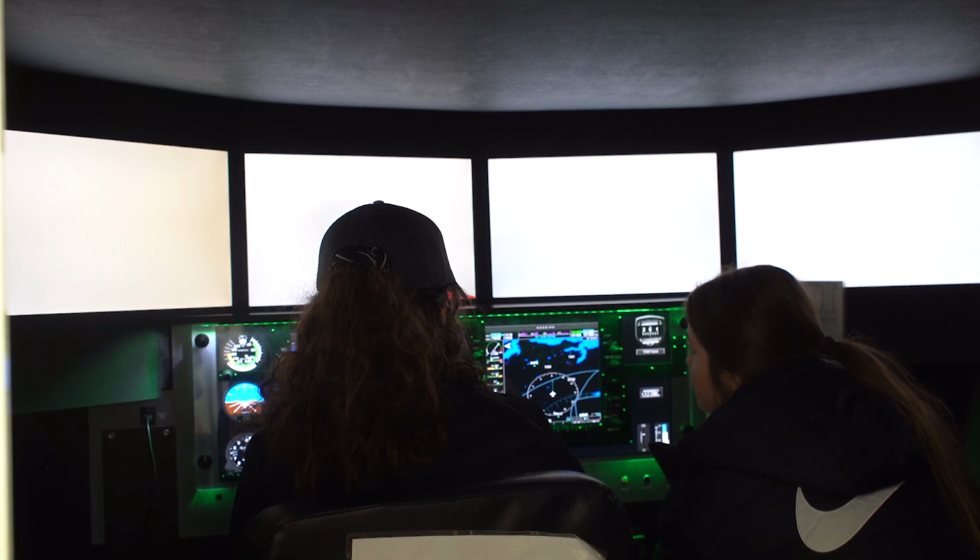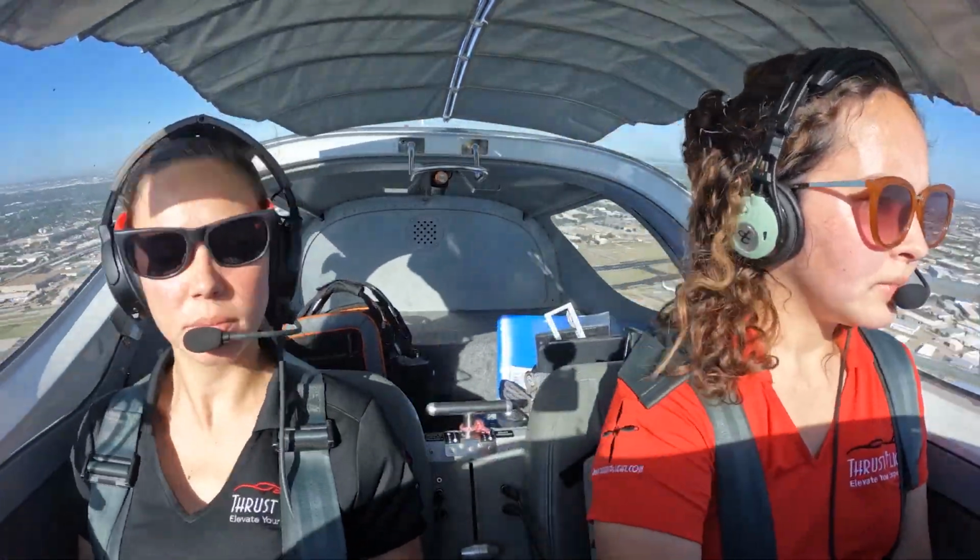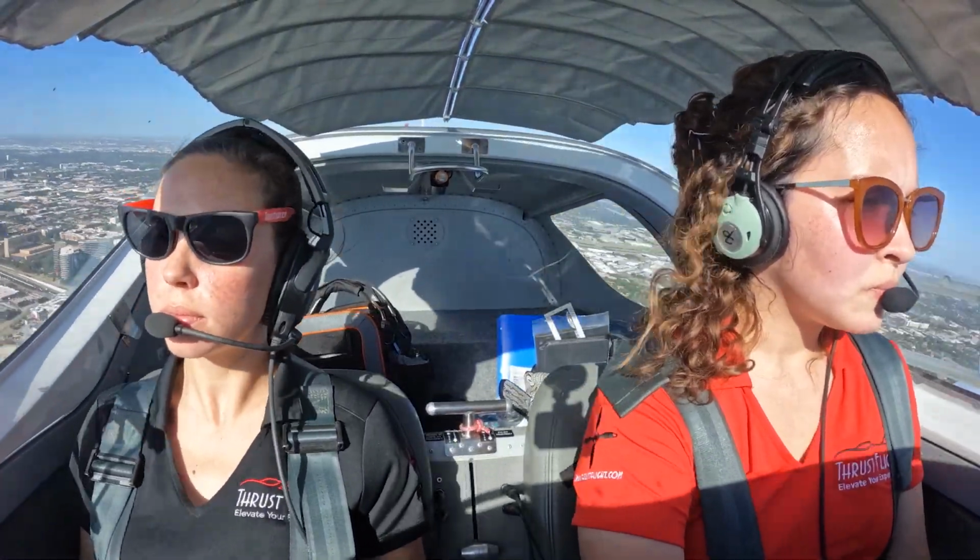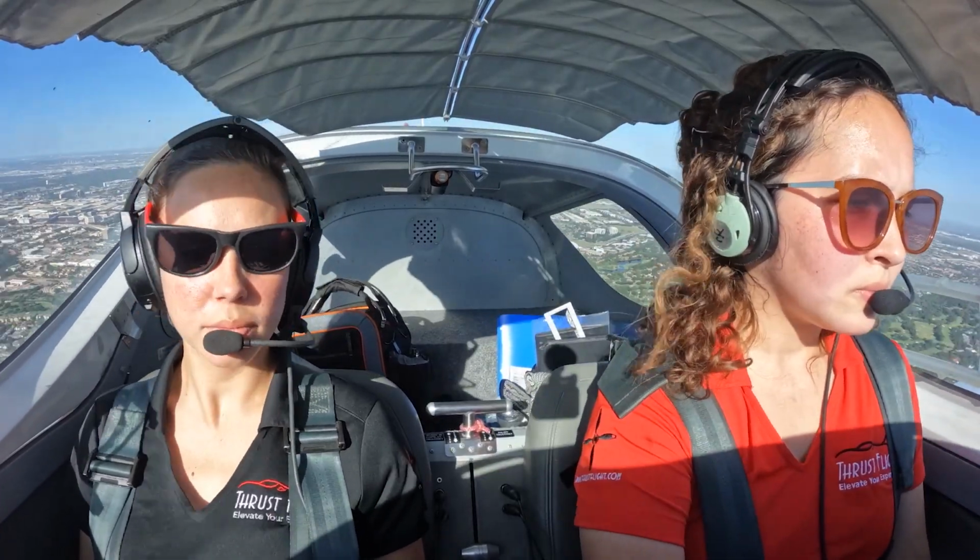In the sim, I'm not that nervous, but I feel like on the plane I'll actually be pretty nervous because I won't have that outside view where I can see how far I am from the ground or how much I'm banking and stuff like that.